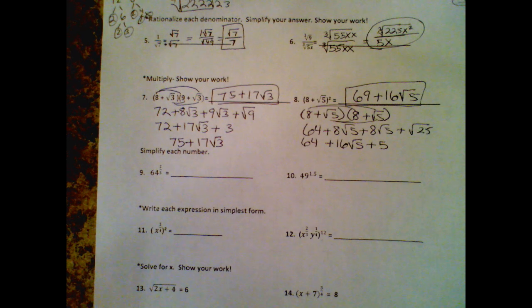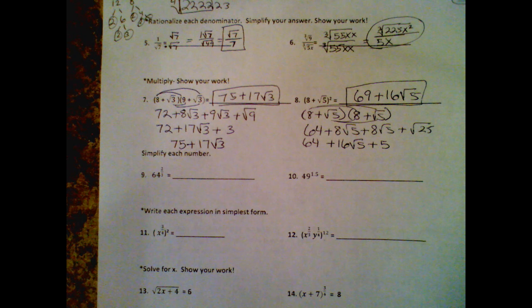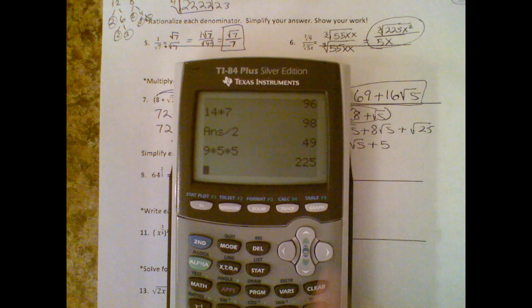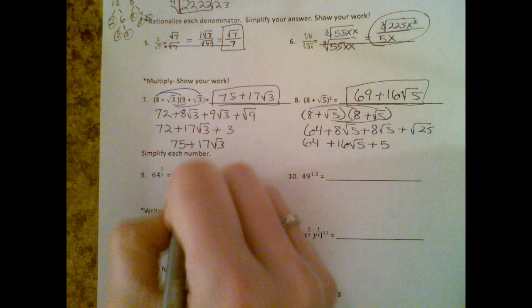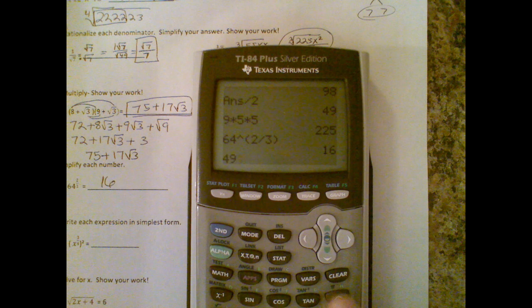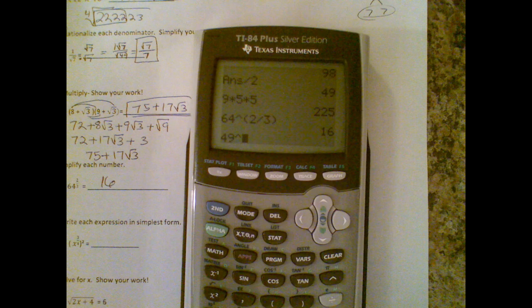This next one, 64 to the 2/3 power. We can just put that into our calculator. So 64 caret to the 2/3 power. Make sure you put the 2/3 in parentheses. And we get 16. And the next one, 49 caret to the 1.5 power. We get 343.